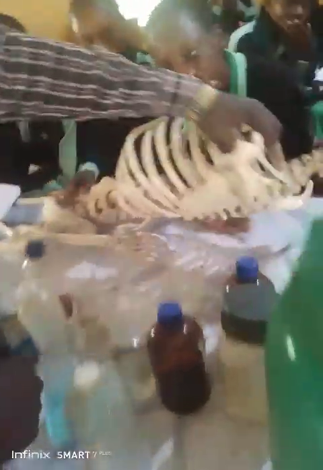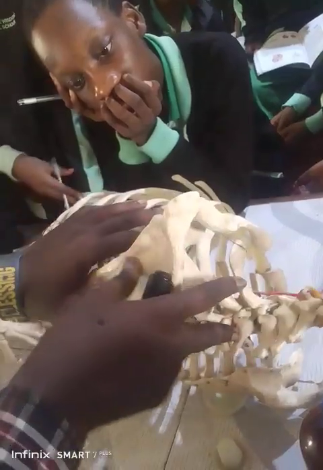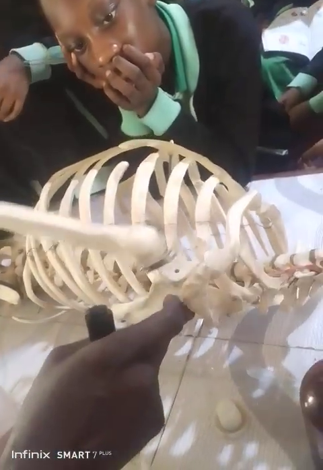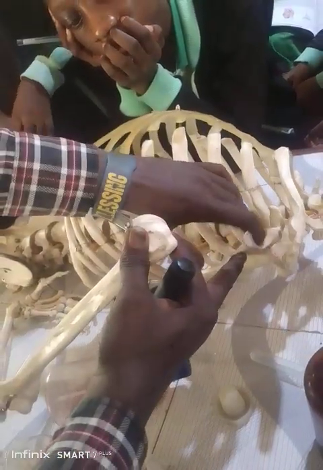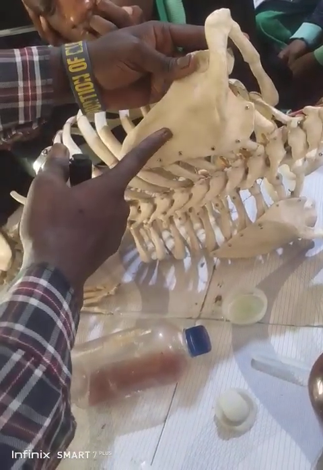Let's go to the skeleton and see what we are talking about. This is the scapula. This thing is fitting inside here. This is the ball head. This is the socket. This blade is called the scapula.